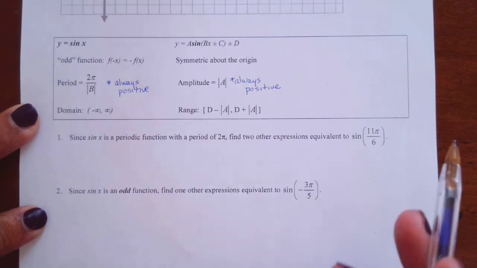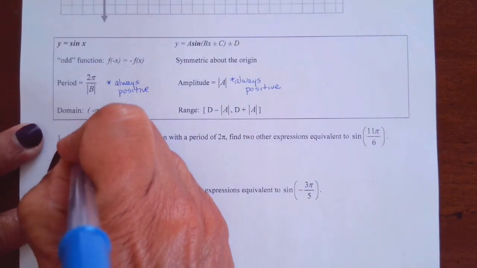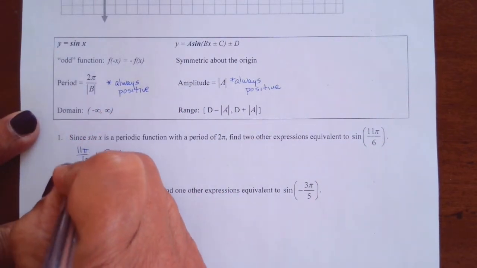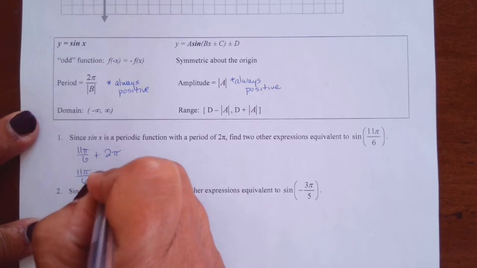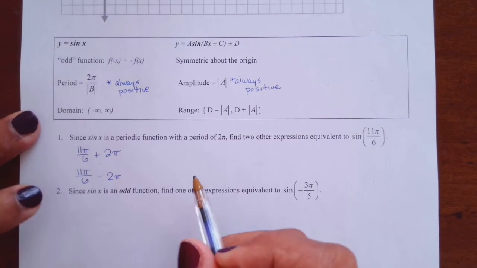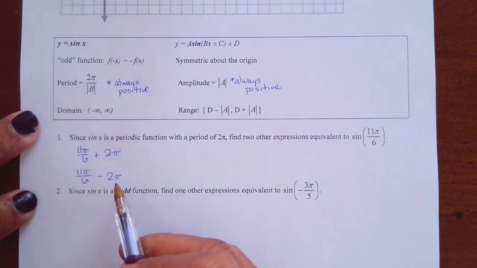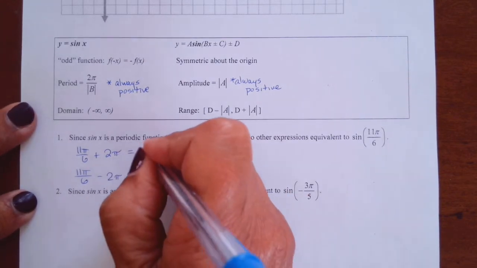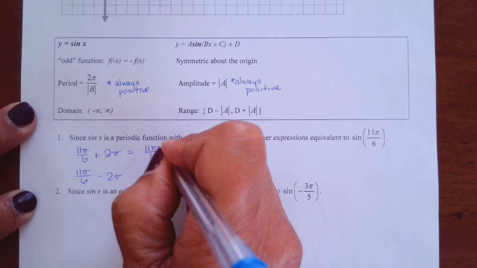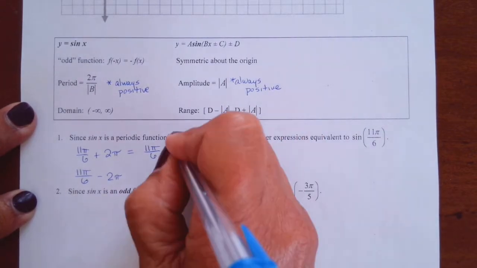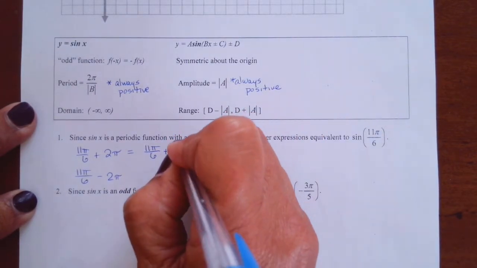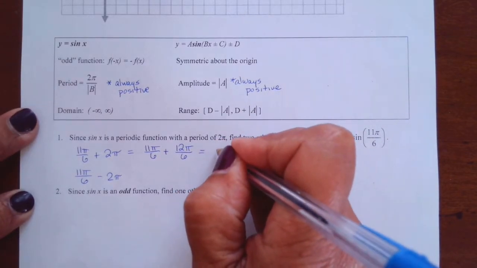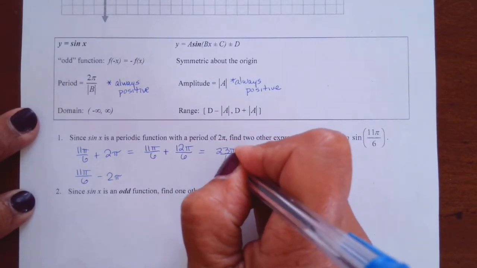Find two other expressions. So I could take 11 pi over 6 and add 2 pi to it. Or I could take 11 pi over 6 and subtract 2 pi from it. Or I could do 4 pi or 6 pi. Any interval of 2 pi, I'll end up back in the same exact place that I was. So if I add 2 pi to 11 pi over 6, I'm going to get a common denominator. So 2 pi would be the same thing as 12 pi over 6, right? So that would end up giving me 23 pi over 6.